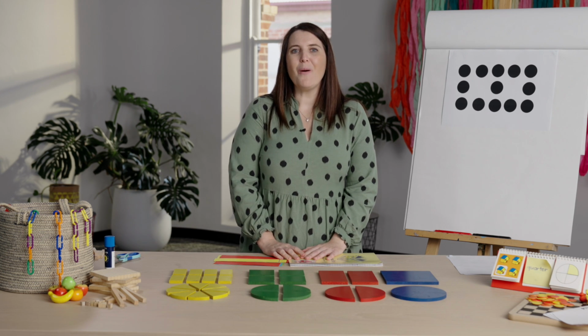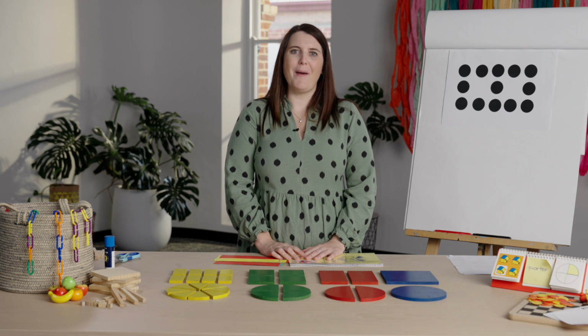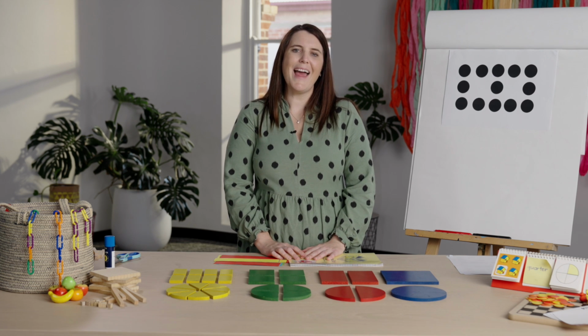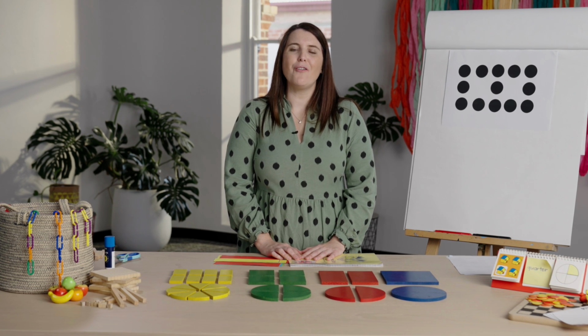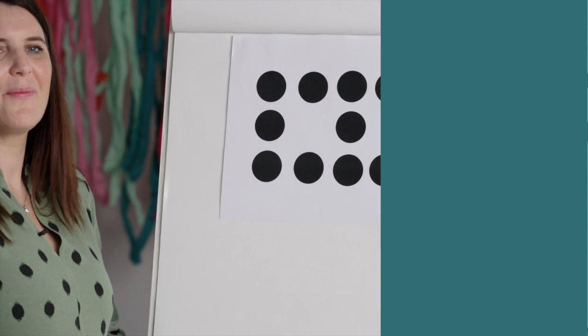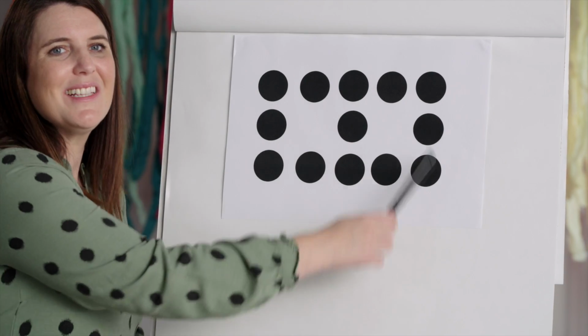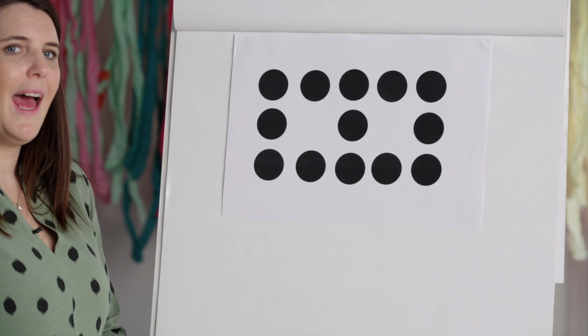Last lesson we were learning all about fractions. We learnt about half, fourths and eighths, and we also learnt that a fraction is part of a whole. Let's start our lesson today with our learning talk. How many can you see? How do you see them?